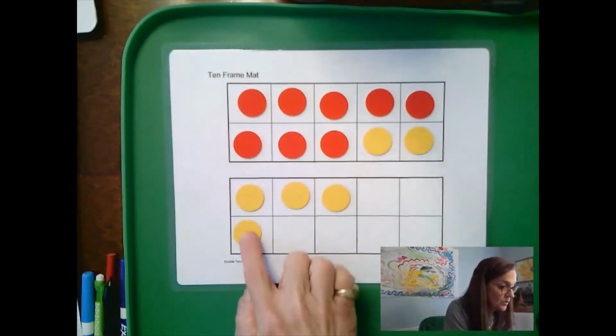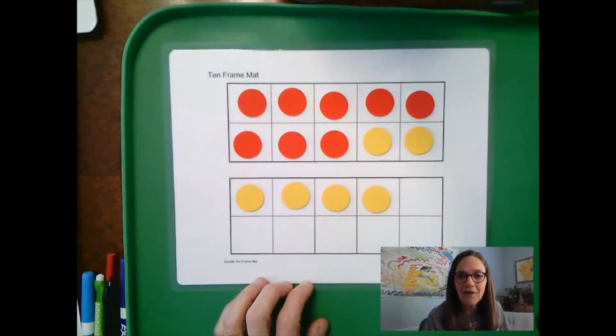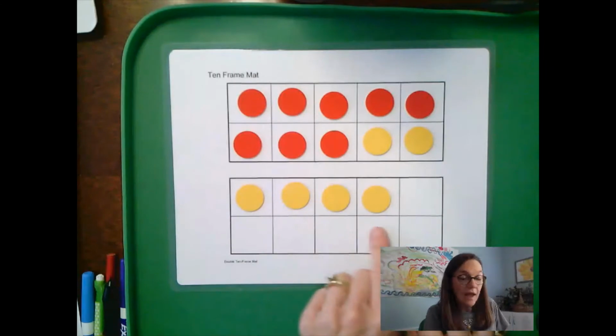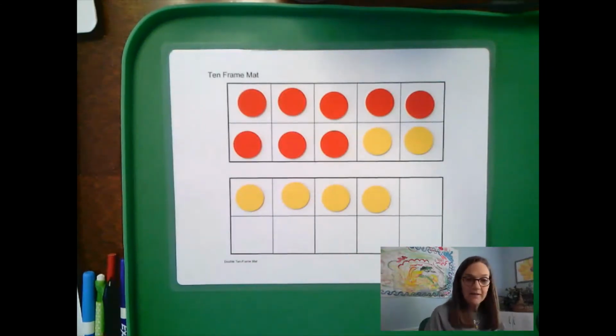So I'm going to move those two up. I'll move him up here. Now it's easy to see how many we have all together. We have 10 and we have 4. We have 14. Okay?